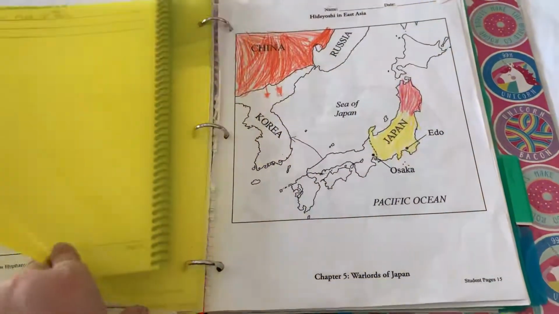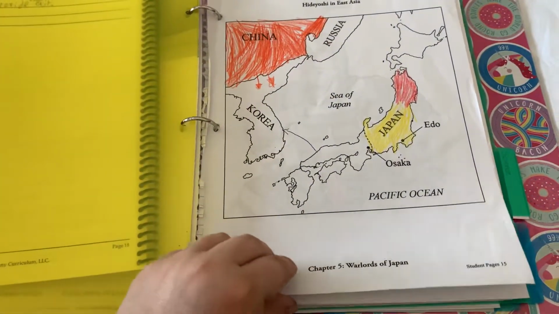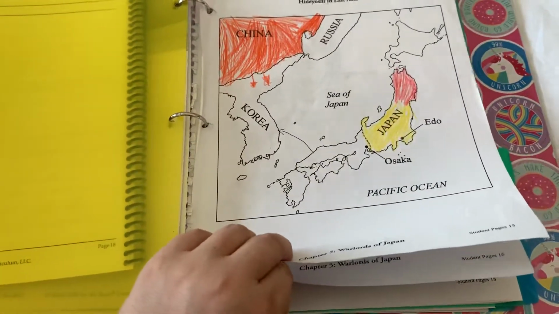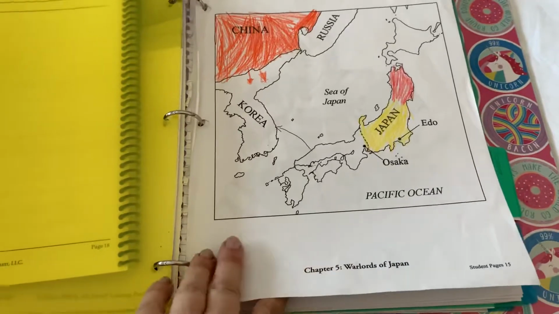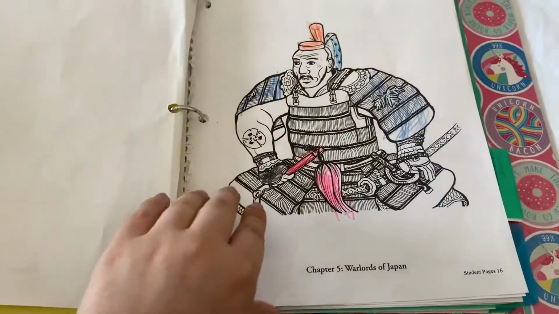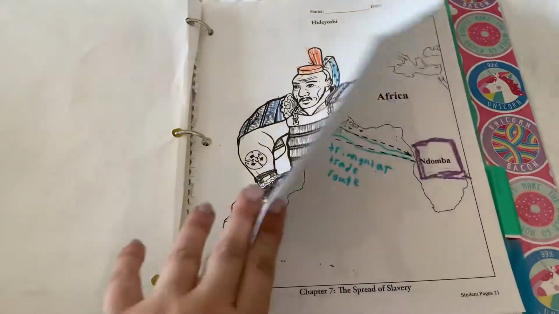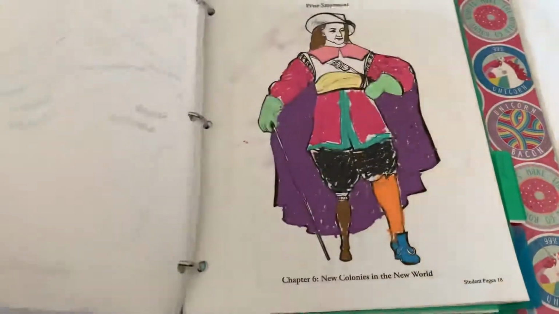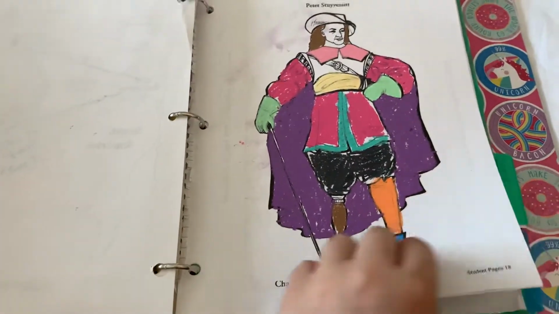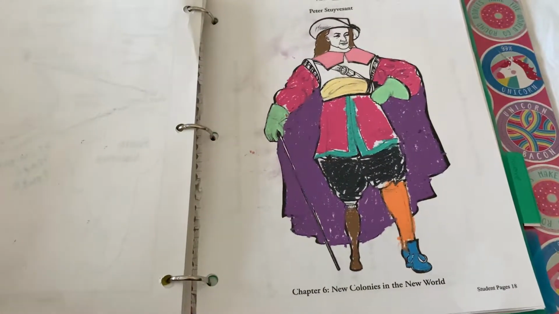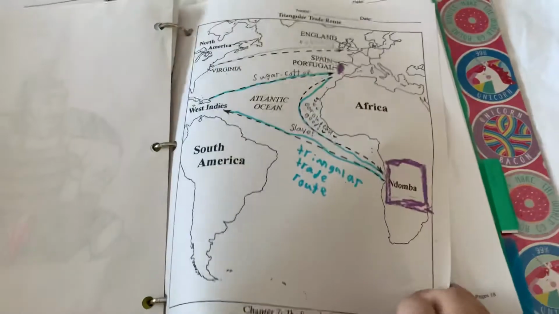And then for history, these next few chapters were a little dull, so we just kind of listened through them and did our maps and coloring. So we did Lords of Japan. I think that's actually Hallie's drawing that got stuck in here. The Spread of Slavery. Oops. Okay, I think Spread of Slavery was 7, 6. Sorry, got out of order.